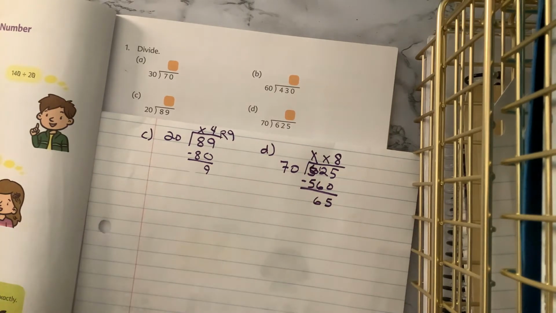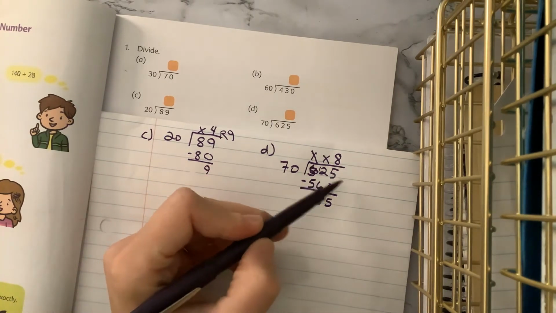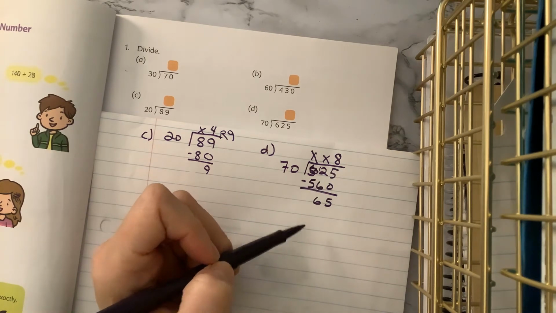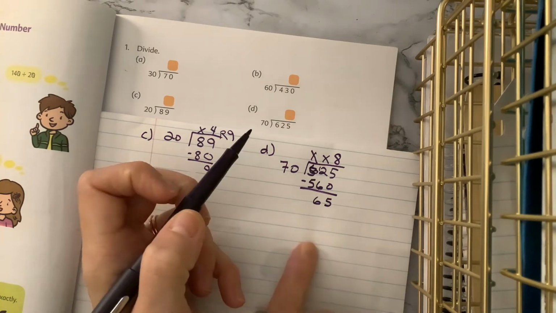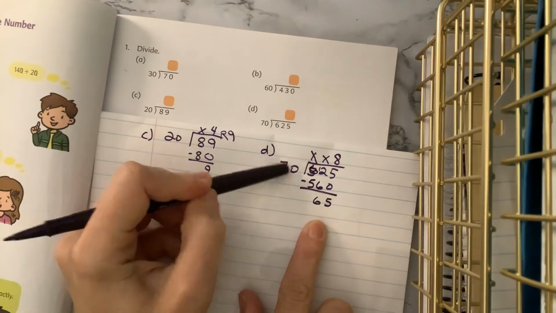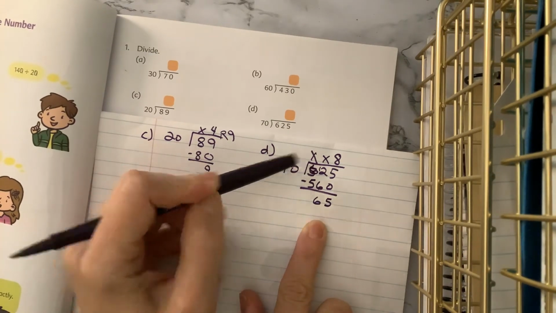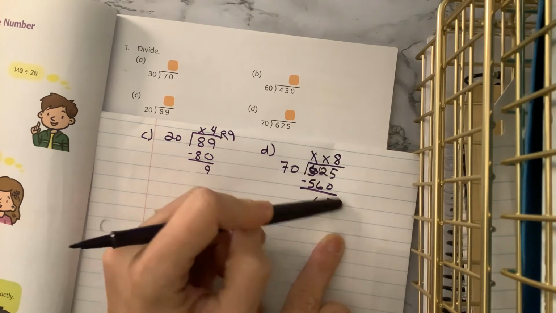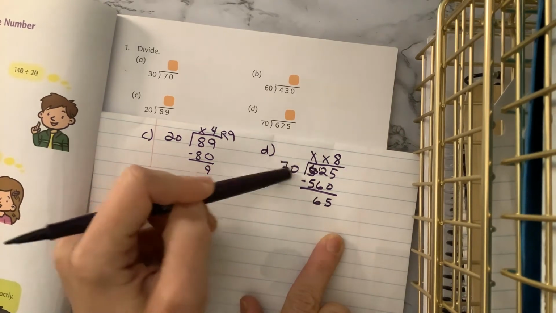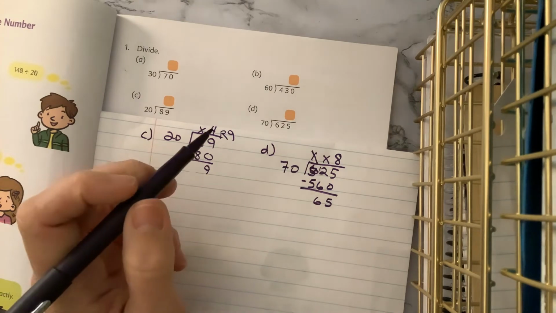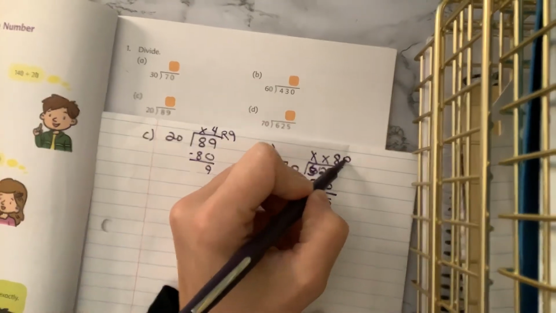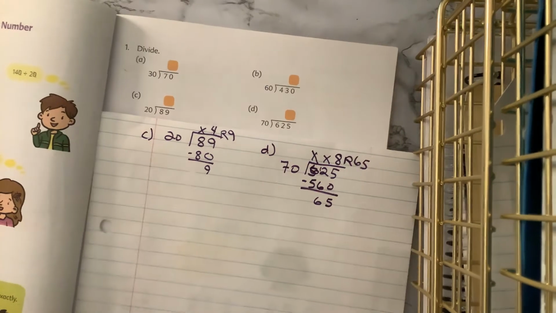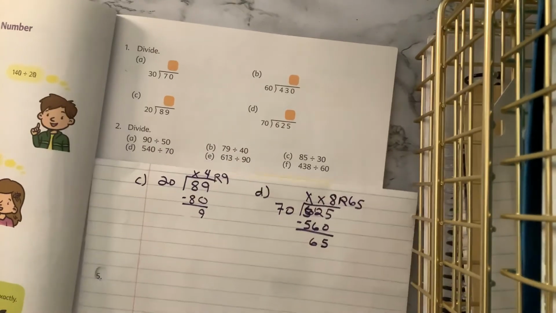I get 65. Next step says to bring down, but there's nothing to bring down. And remember, when you get to a remainder, it's always a good time to check. If your remainder is greater than your divisor, that means you made a mistake. That means you didn't go high enough. So you need to go back and check your work. In this case, our remainder is smaller than our divisor. So our answer is 8, remainder 65.